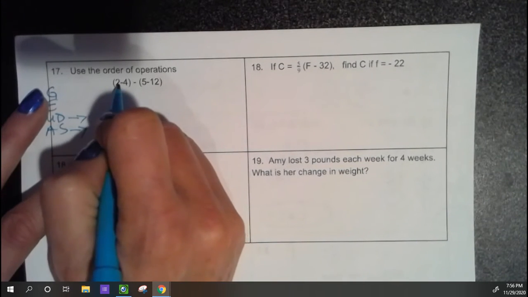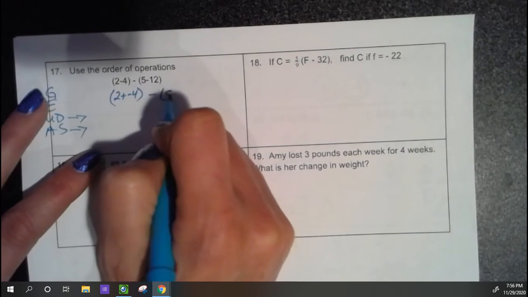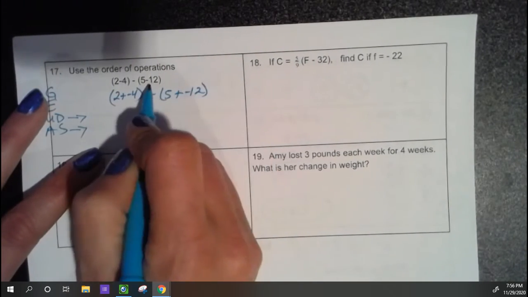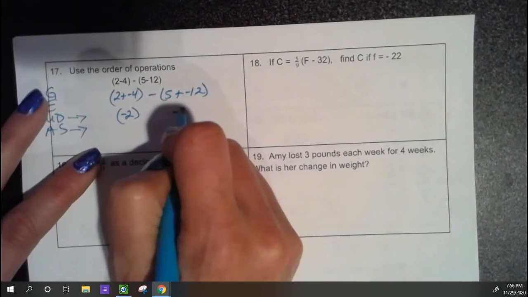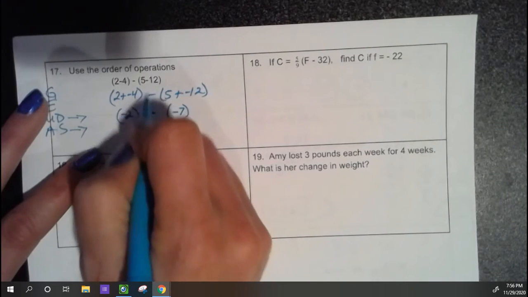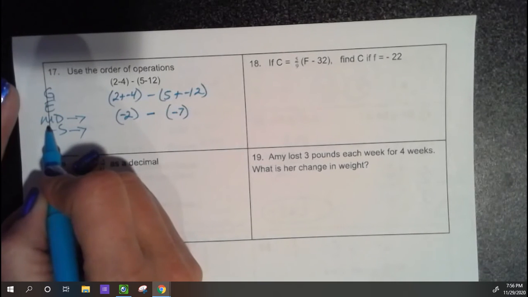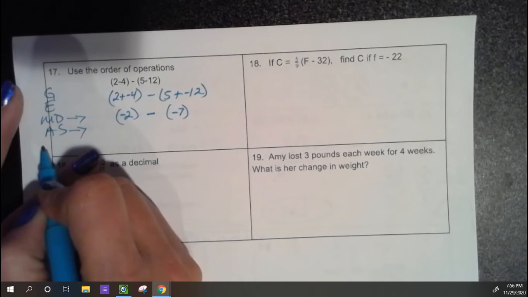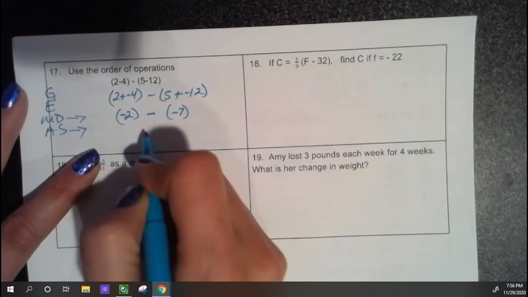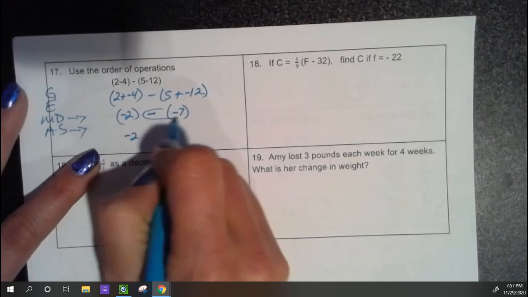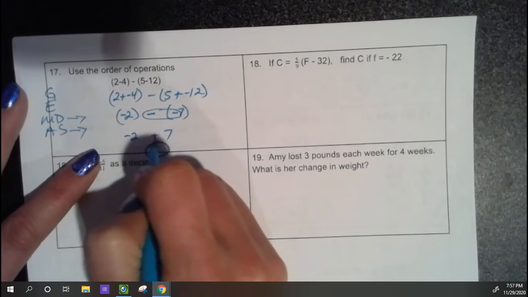So looking at this one, this is 2 and a negative 4. And this is 5 and a negative 12. Subtraction is adding a negative. So in the grouping signs, I get a negative 2, a negative 7, and I'm going to bring down this subtraction sign that's not in the grouping. So I don't have any exponents. I don't have any multiplying or dividing. So now I am ready to do the adding and subtracting. There's nothing left to do in this grouping symbol. So I am going to simplify this to negative 2 plus 7, which is 5.